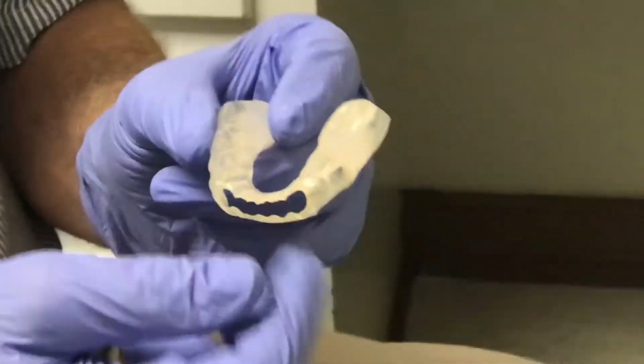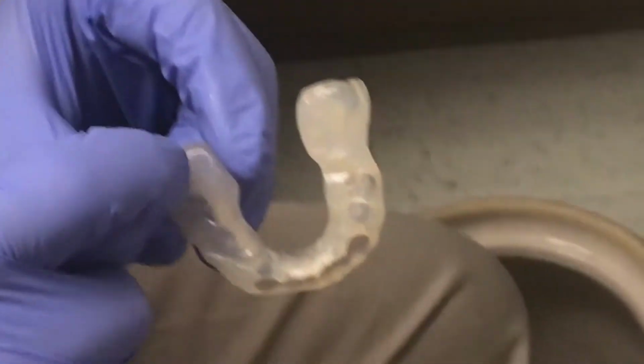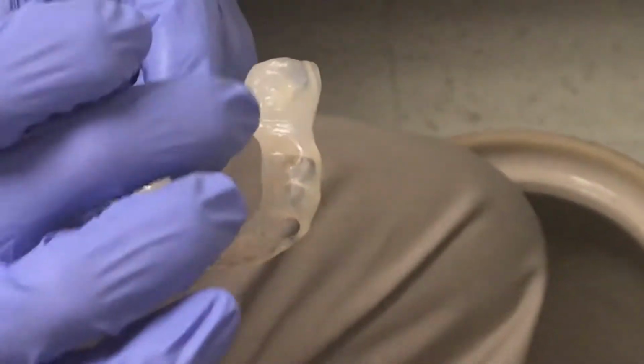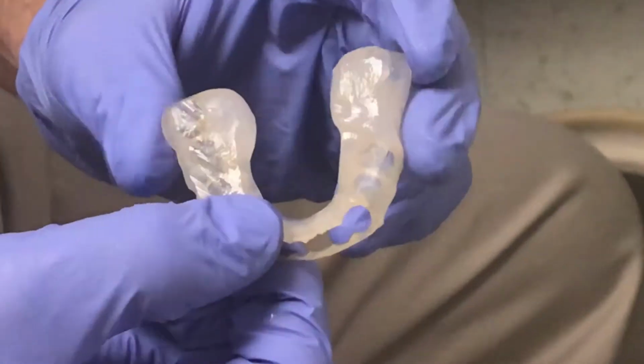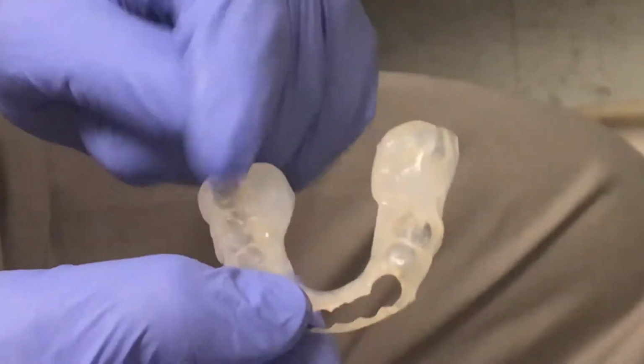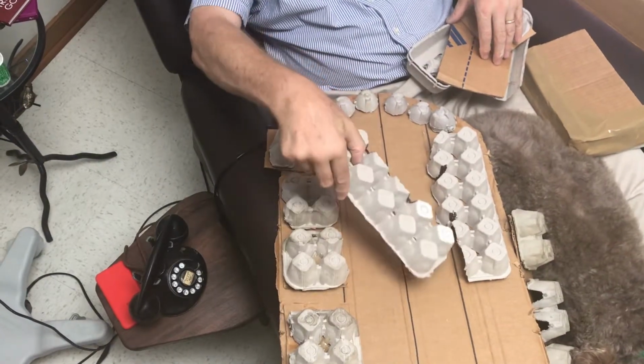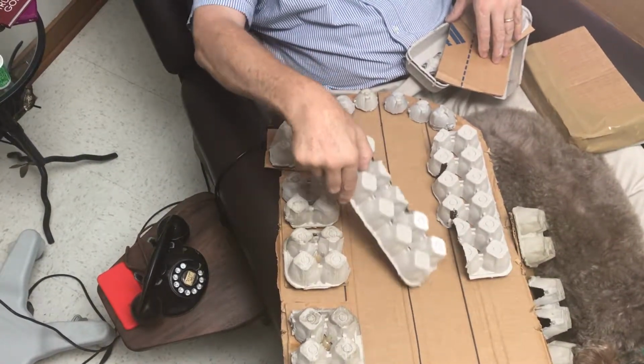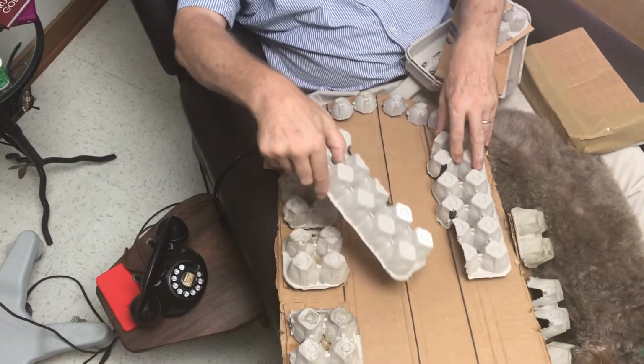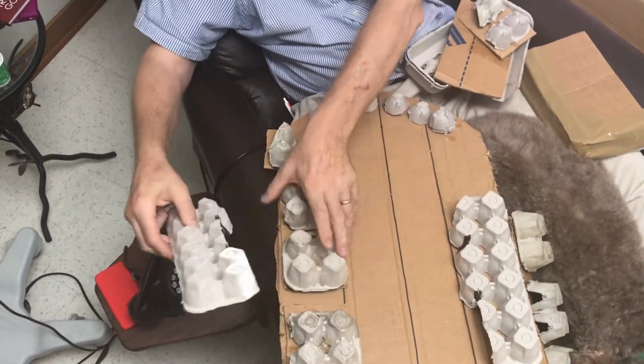This particular arrangement here would be as if we had a second molar here, and on the right side had taken some off of the contact so that the tongue can bounce off of this in the back.